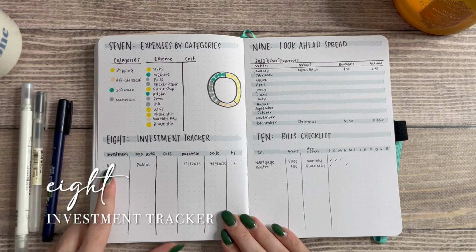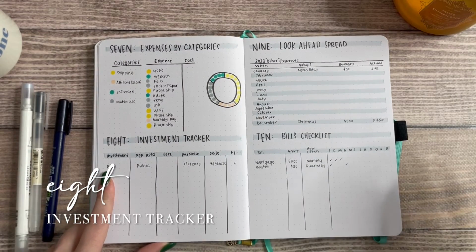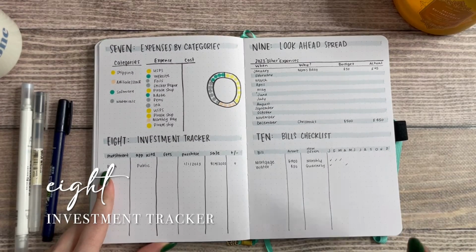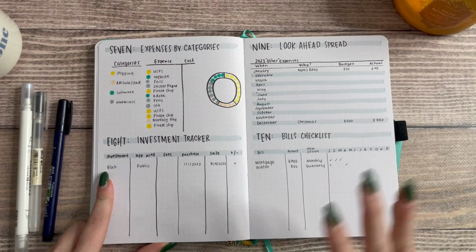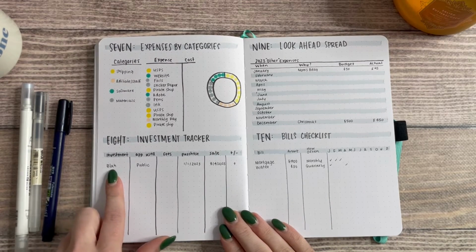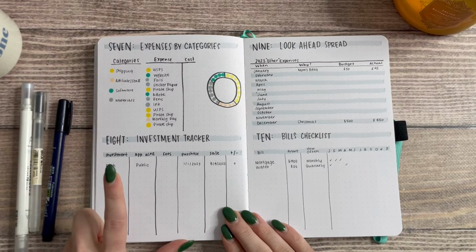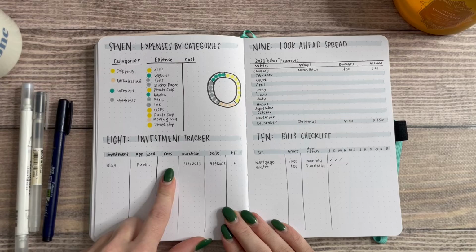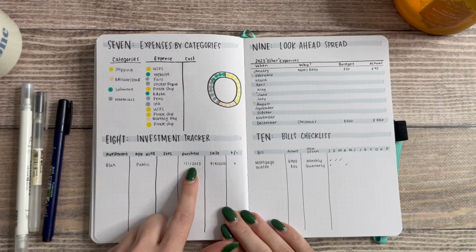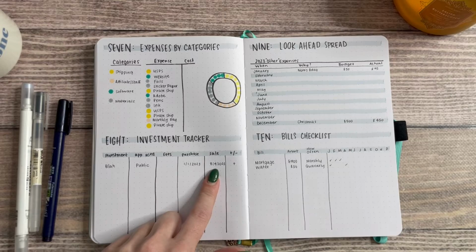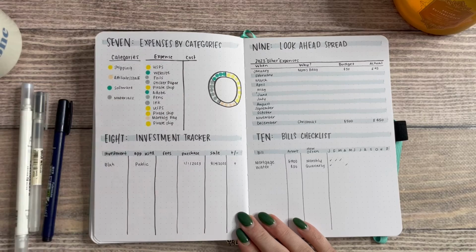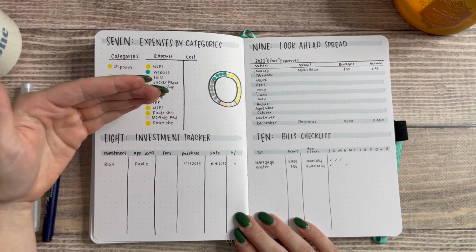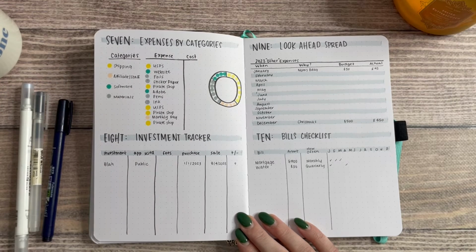Number 8 is an investment tracker. Now, I am never going to tell you what to invest in. That's just not my jam, not what I know. And honestly, it's literally not allowed. So I just put blah for my investment, what the app you used, what the fees are associated with that app, what your purchase date is, and if you sell it, what that sale date is. And then did you sell on a high or did you sell on a low? Meaning, did you sell for more than you purchased for, or did you sell for less than you purchased for?